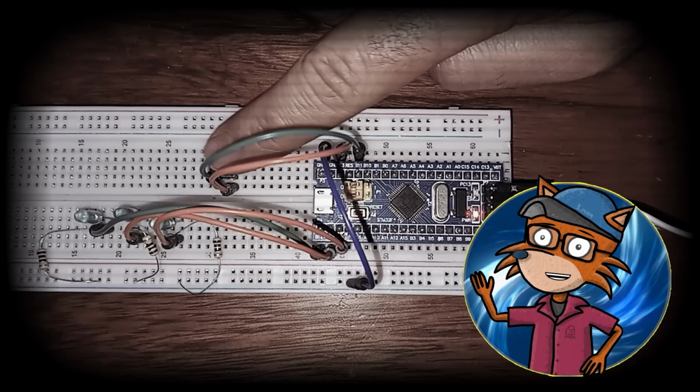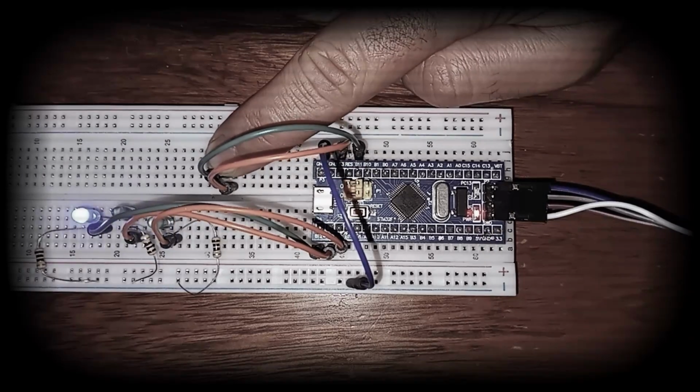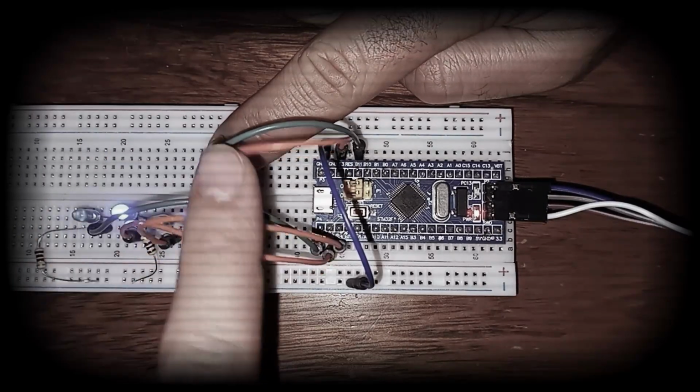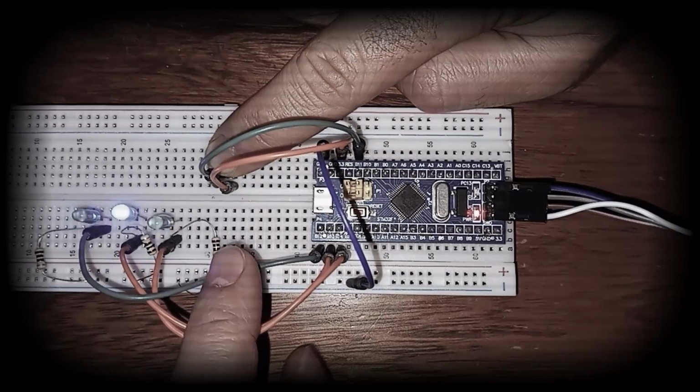Hello Slifox community! In the previous project we demonstrated how to set up GPIO for STM32 and used a push button to control 3 LEDs.